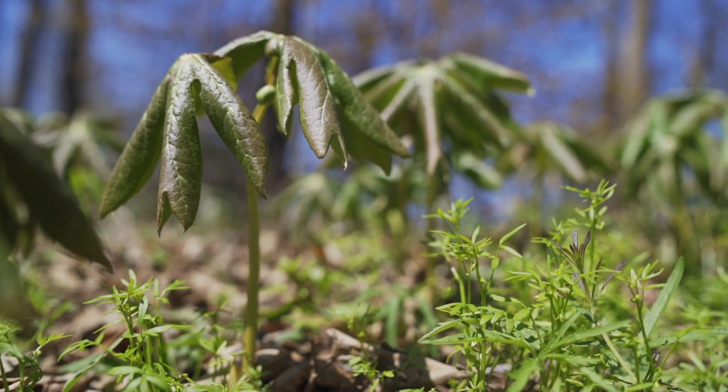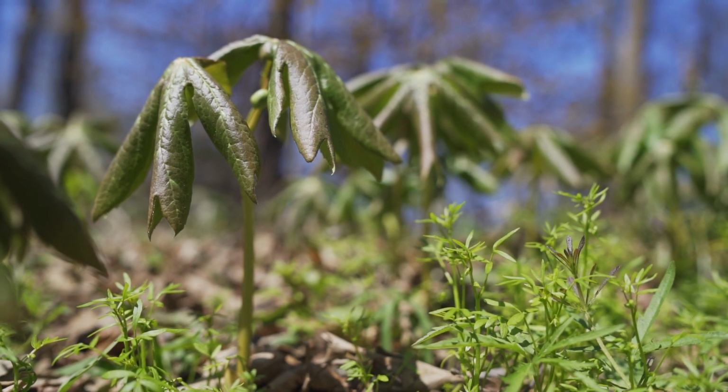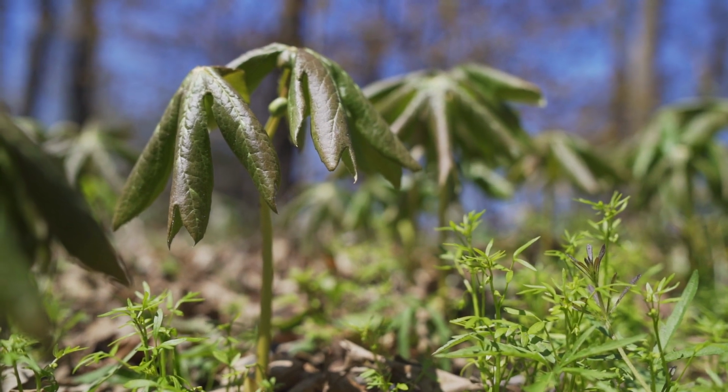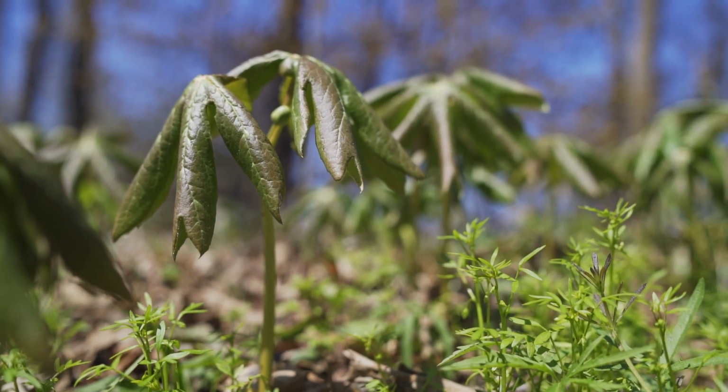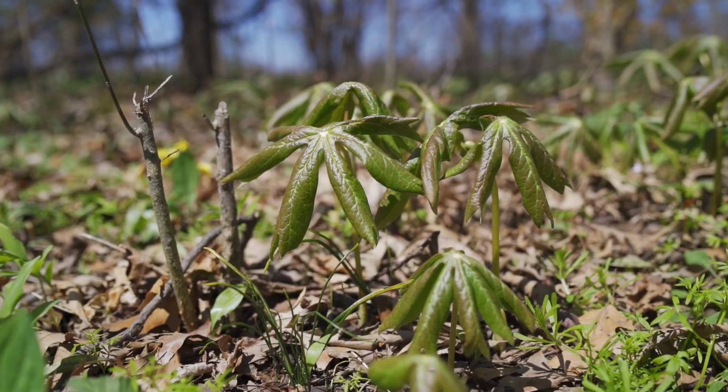So these are called May apples, and May apples look like big green umbrellas, but the flower is underneath the leaf. So you'll see a little white flower underneath. And then when it goes to fruit, a lot of animals like to eat it, including box turtles.